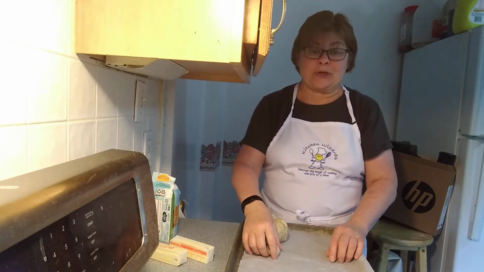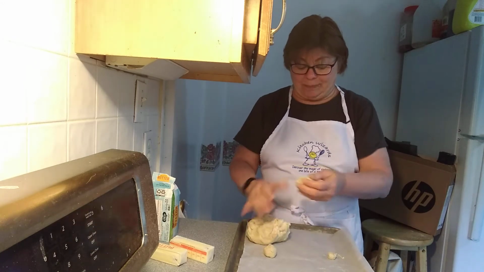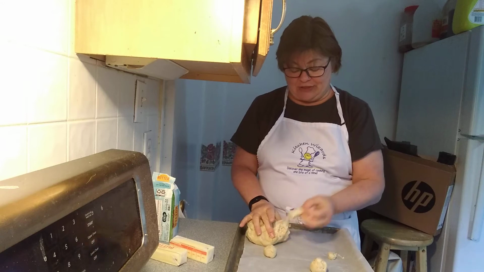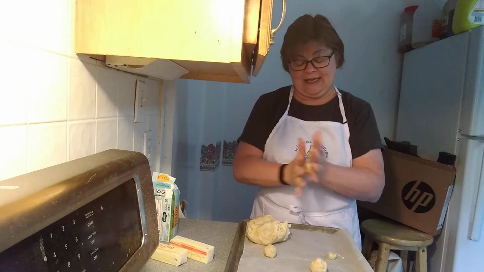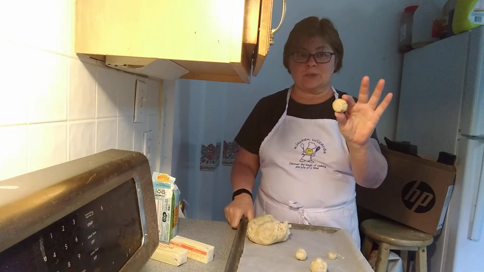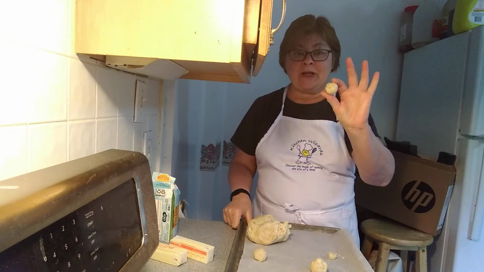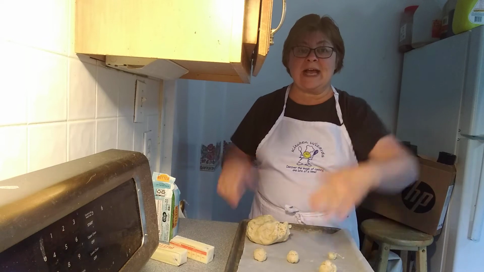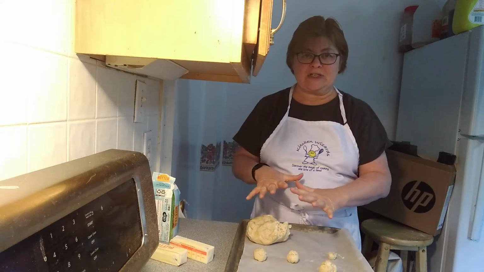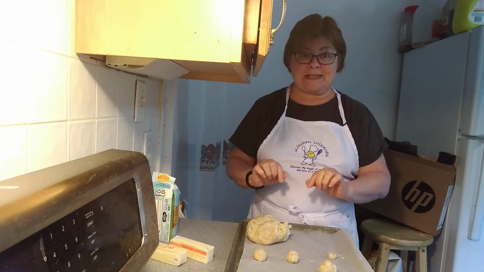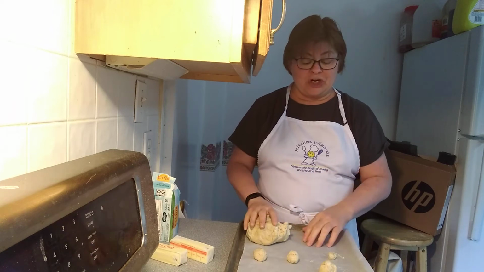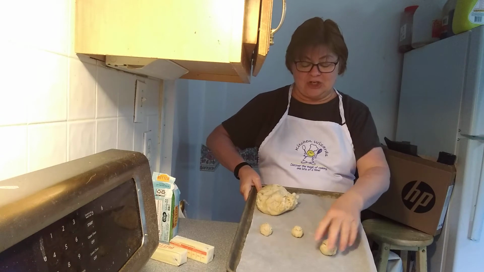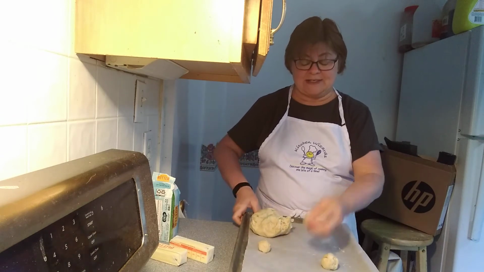So you want to make sure that you make them all the same size. Now, you could make them all a little bigger than mine, or a little smaller than mine. This one is a good size. This is a good size. And even this is a good size, as long as all the cookies on the tray are the same size as each other. So you don't want to mix up sizes like this on the same tray. Just make sure they're all the same size.